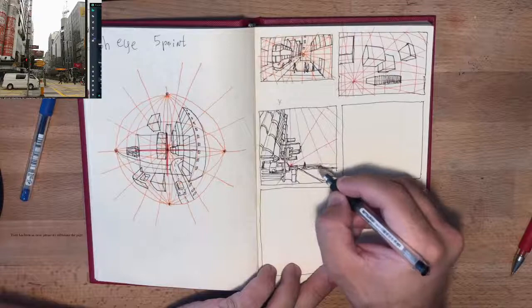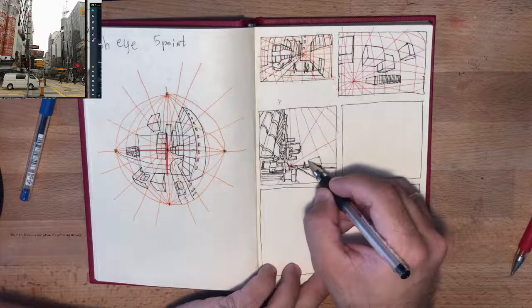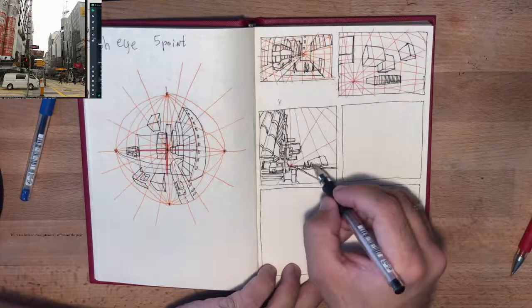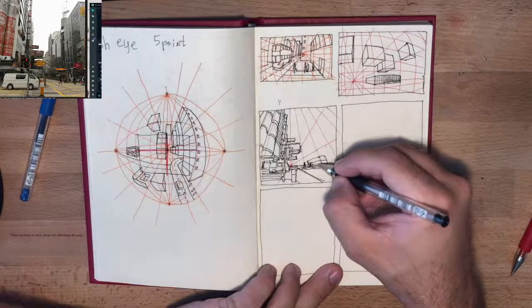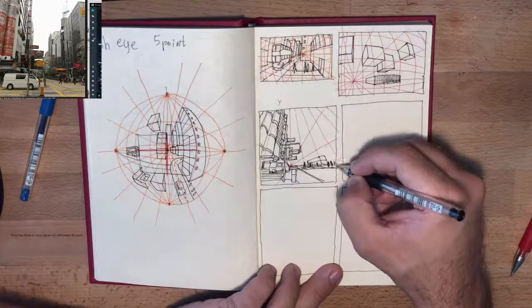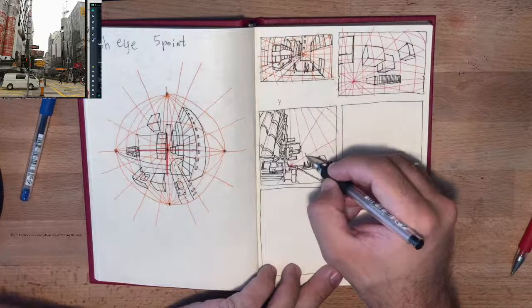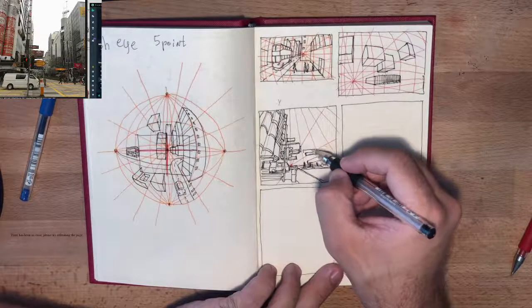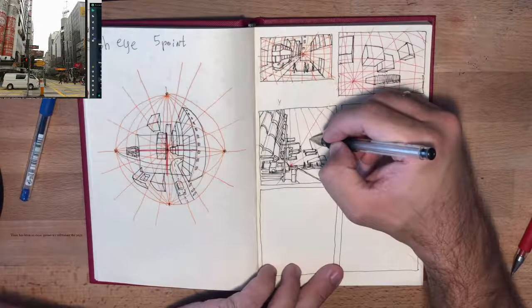Here some people walk. So you see I made a very strong angle, so it looks very distorted, which can also be the artist's decision.